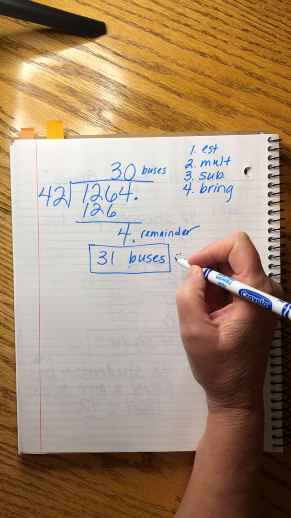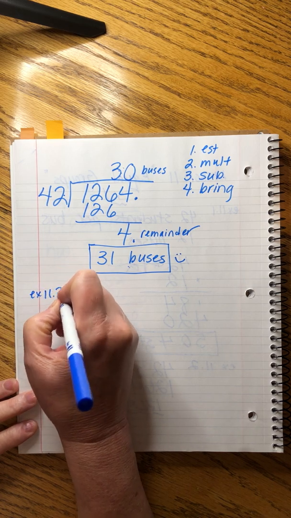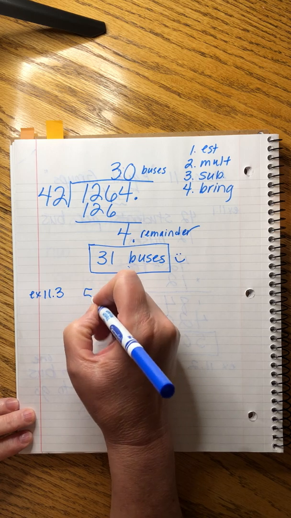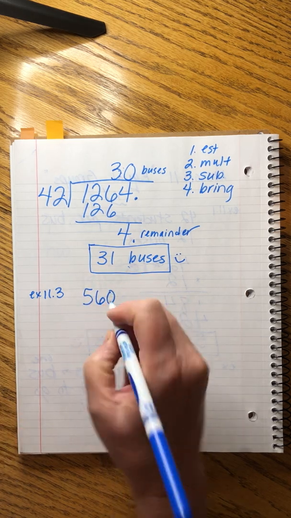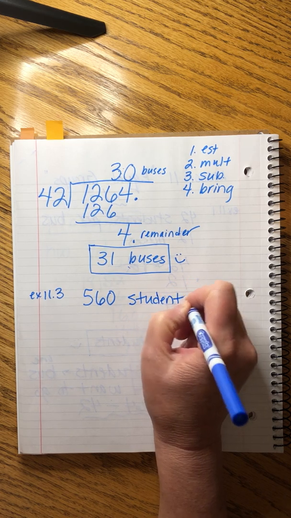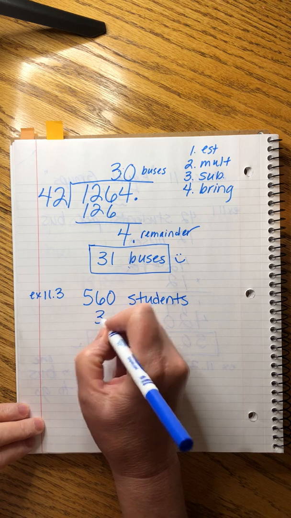All right, one more problem, and we are done with this lesson. Example 11.3. 560 students will be divided as evenly as possible between 34 buses.